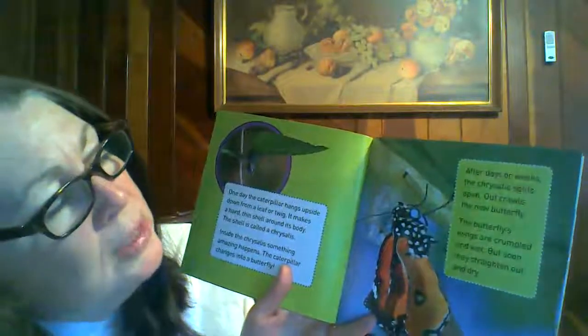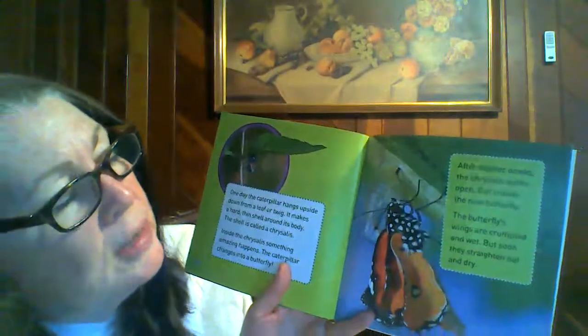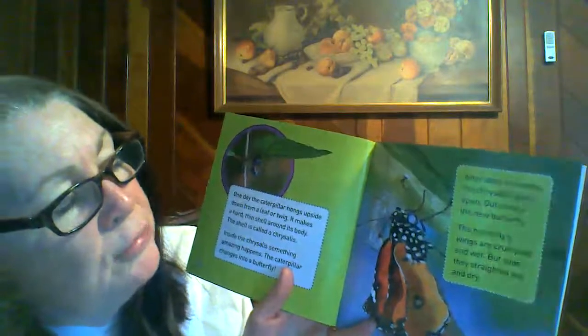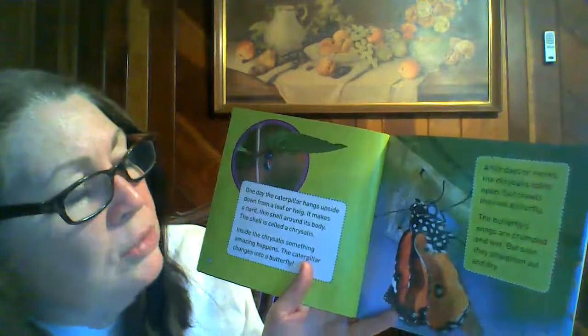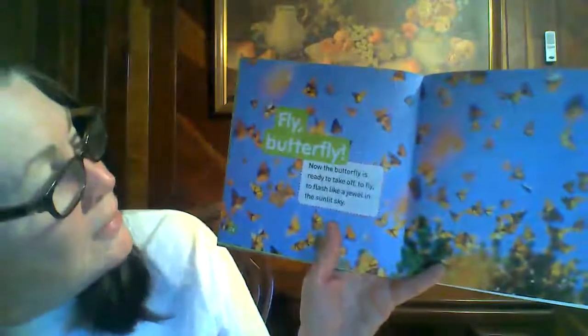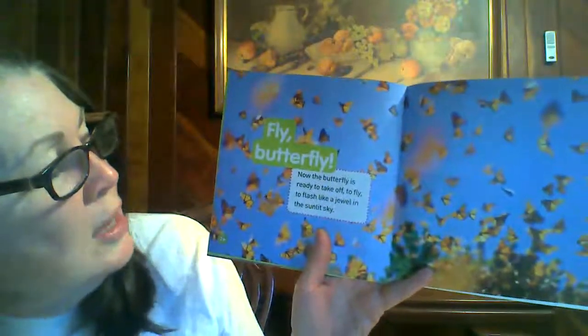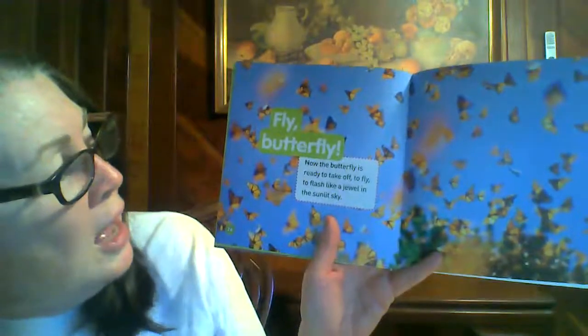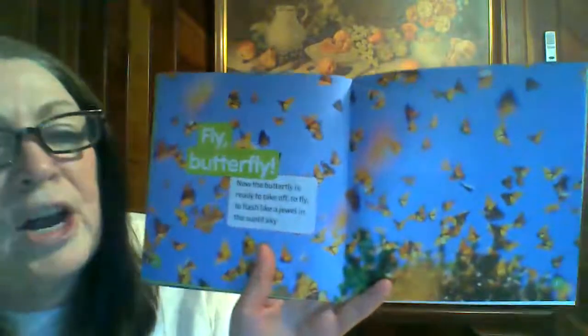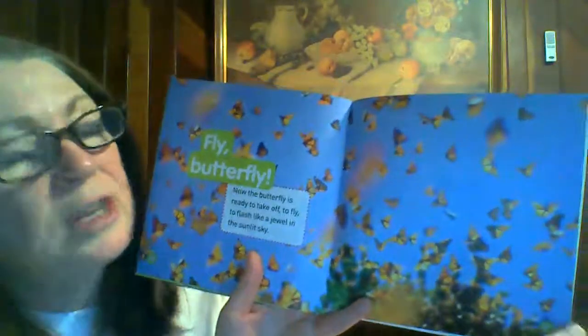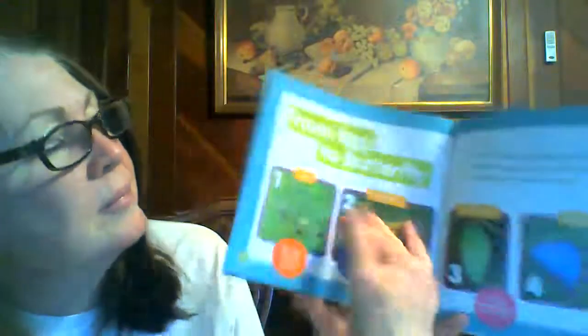After days or weeks, the chrysalis splits open. Out crawls the new butterfly. The butterfly's wings are crumpled and wet, but soon they straighten out and dry. Fly, butterfly. Now the butterfly is ready to take off, to fly, to flash like a jewel in the sunlit sky. Look at all those butterflies. I wonder how many there are. It'd take us a long time to count them, wouldn't it?